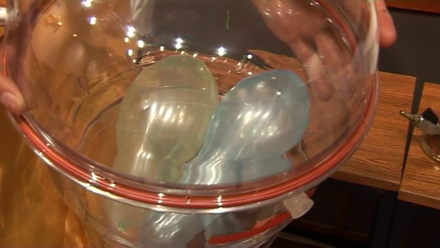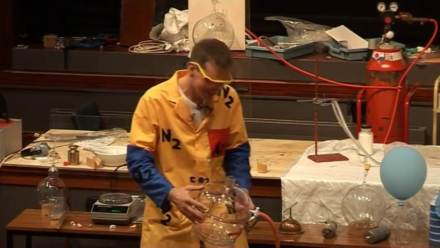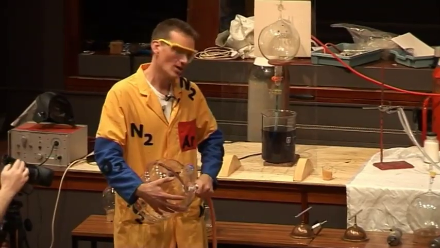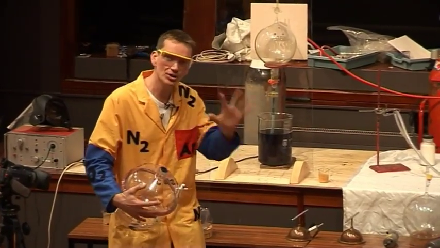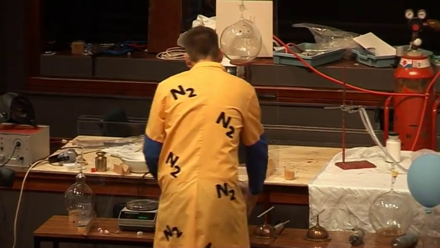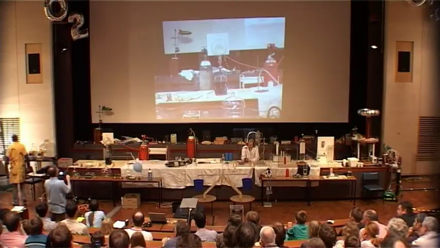Still getting bigger. Oh! And now they've burst. And that was because there was nothing pushing against them. And so it's just the air pushing against the balloons from inside. Right. Now, I have one more flask over here.